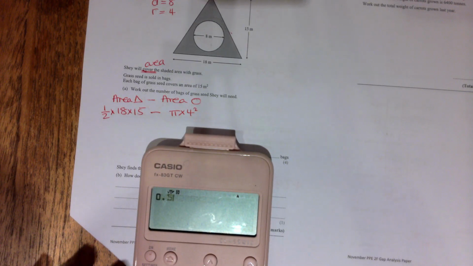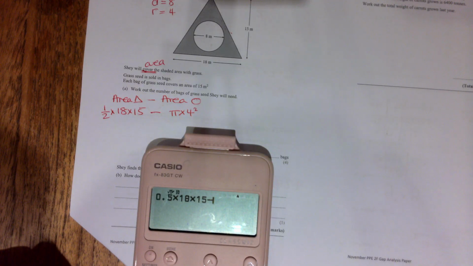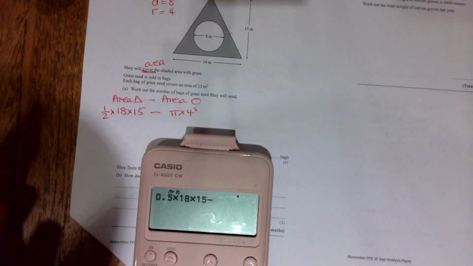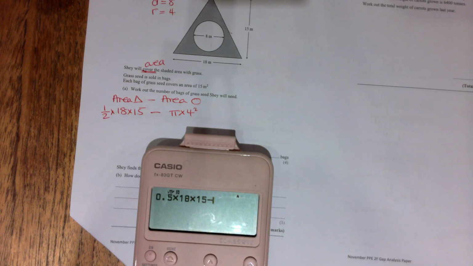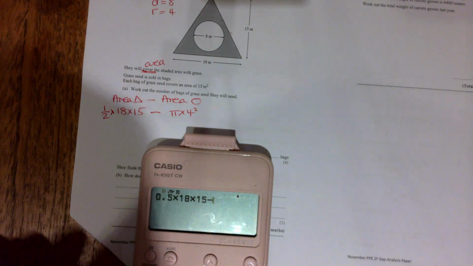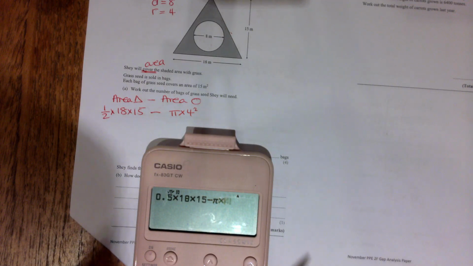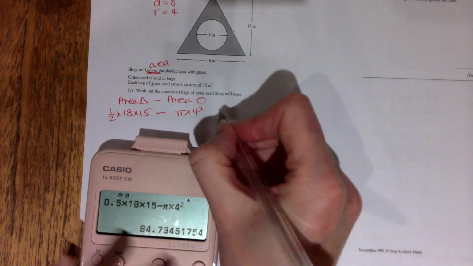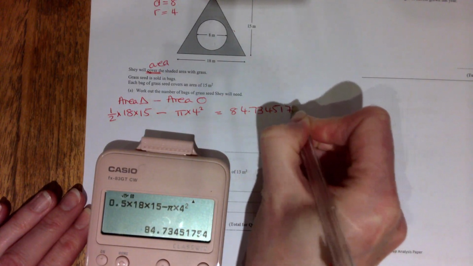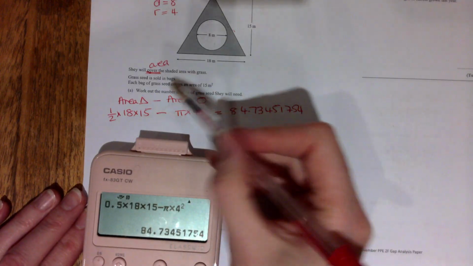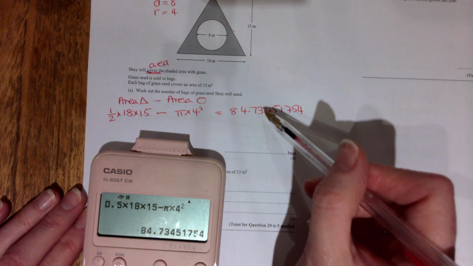So I've got a half times 18 times 15 minus pi times 4 squared, and I get this long number. So I'm going to write it down for the examiner, but I'm going to keep that number on my calculator. So that's the area of grass that she's got.